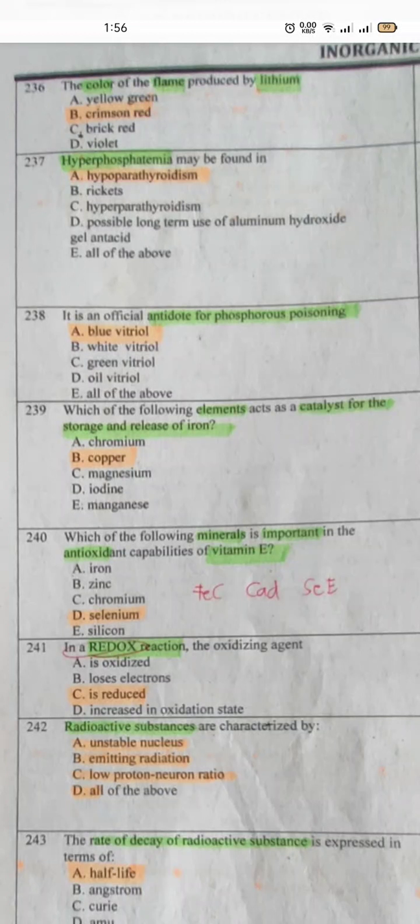Dito naman, yung hyperphosphatemia may be found in hypoparathyroidism. Okay? Kapag hypophosphatemia, hyperparathyroidism. Kapag hyperphosphatemia, hypoparathyroidism. Okay.